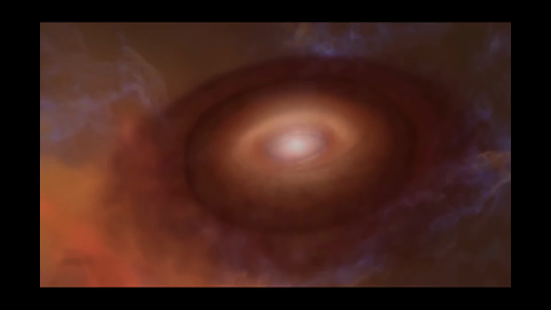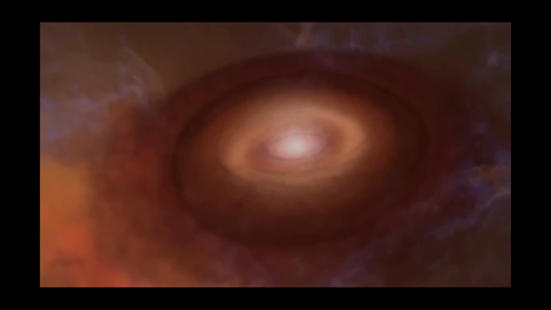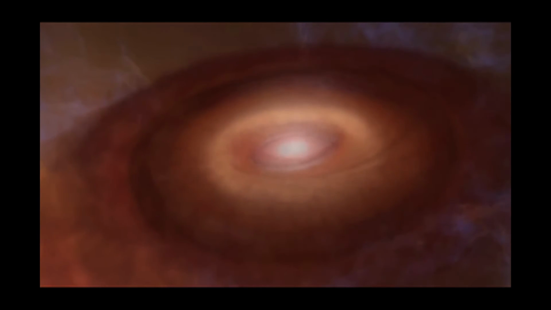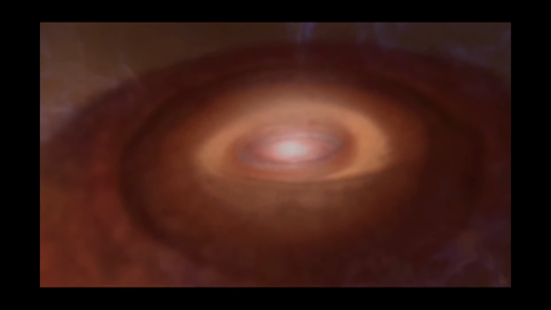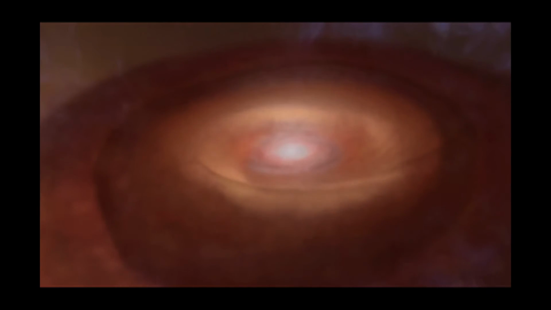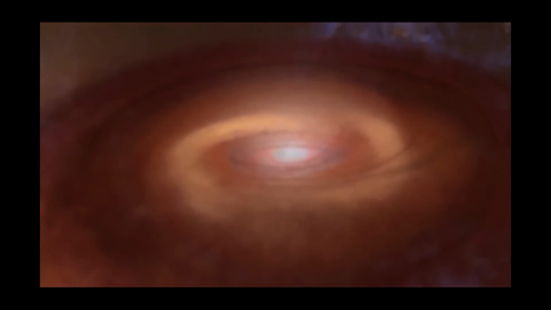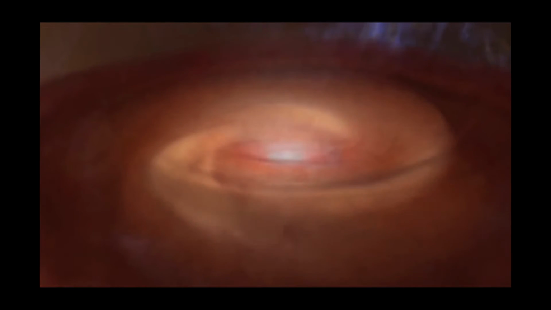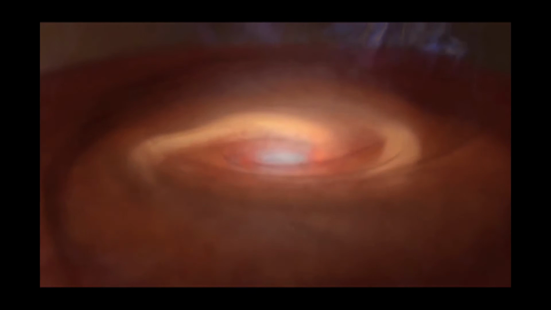Elsewhere in the cloud, another protostar is preparing to build planets. As the cloud that created the protostar collapsed, it flattened into a disk. The disk we see here is 600 times the size of Earth's orbit around the Sun. If placed in our solar system, it would extend far beyond the planets.